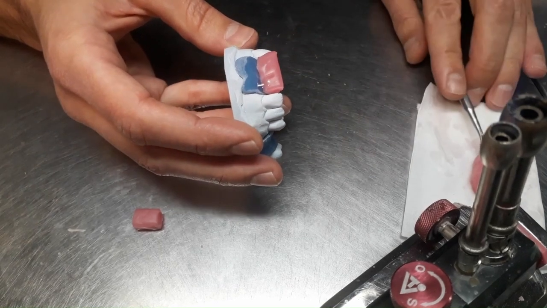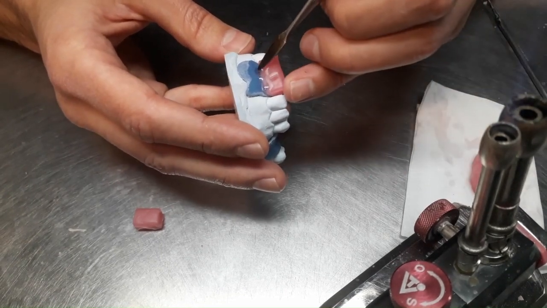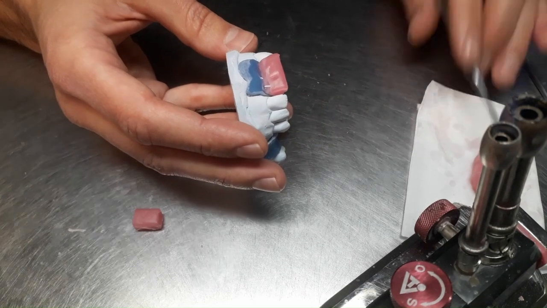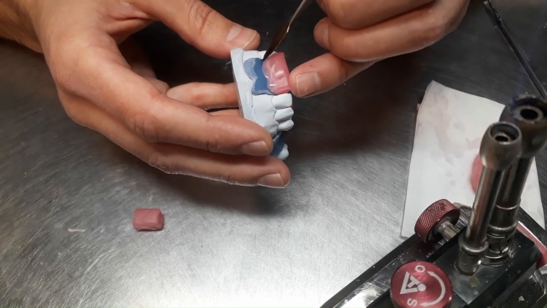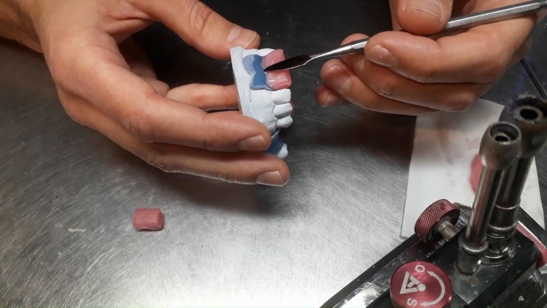So here we also have, this will also give us, or indicate to us, the future position of the upper lip when placed in the patient's mouth.